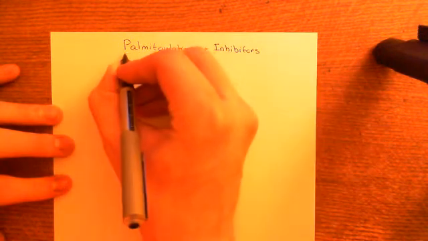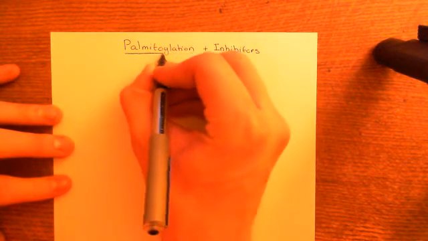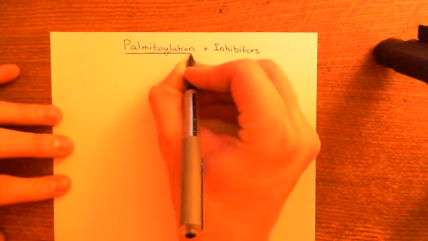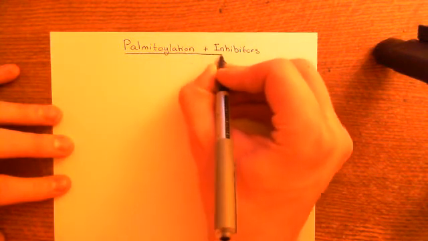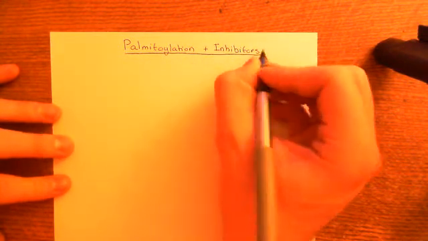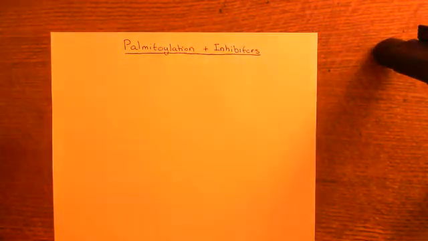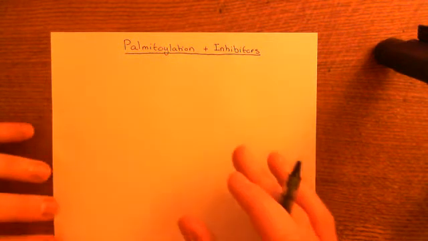Right, so I'm going to start off with a basic discussion of palmitoylation of proteins. We'll then see the two main distinct types of palmitoylation of proteins, and we'll go from there and make our way towards the inhibitor of palmitoylation that we're going to look at.